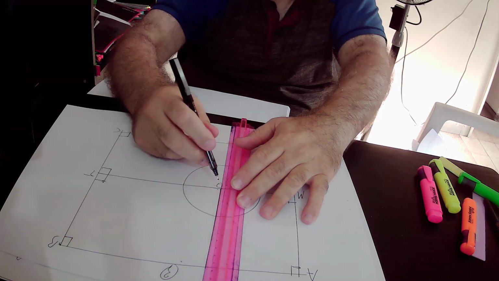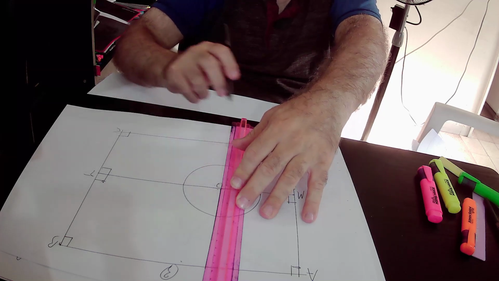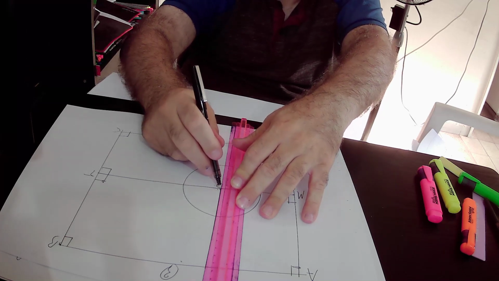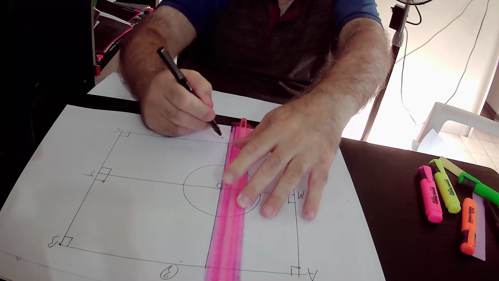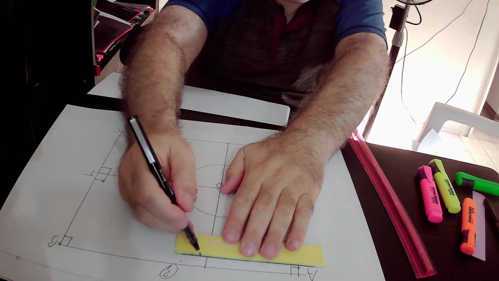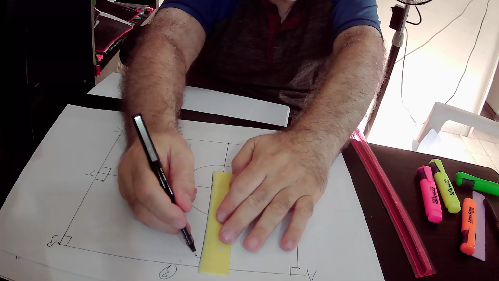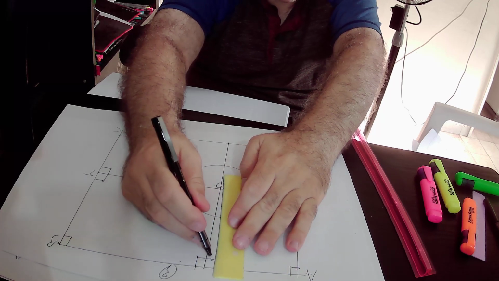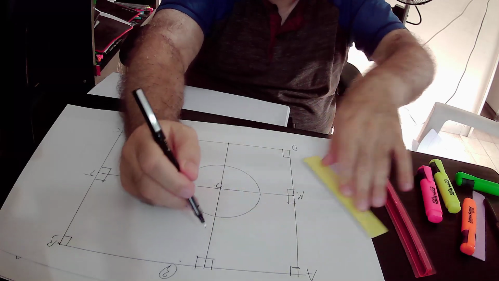We will extend the perpendicular from point O towards DC. Again, here, this angle equals 90 degrees, and this angle will also equal 90 degrees according to our construction.